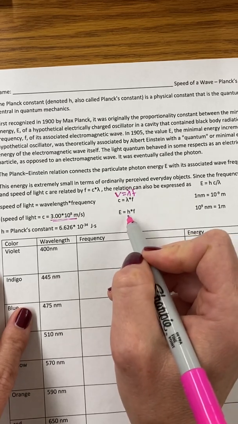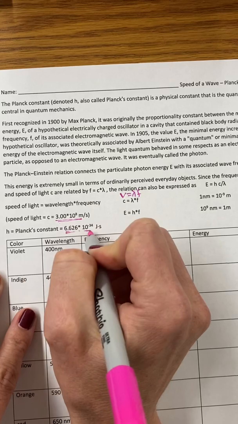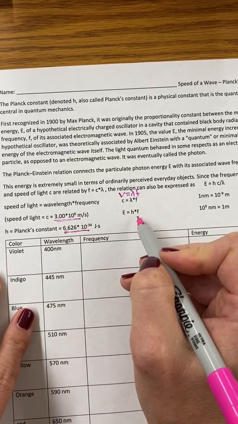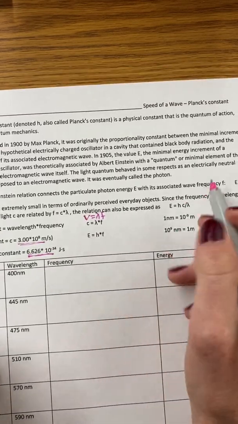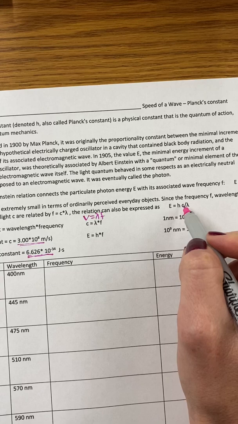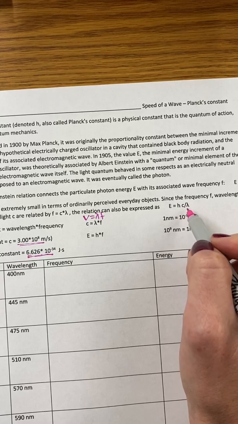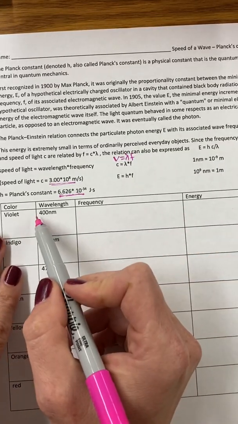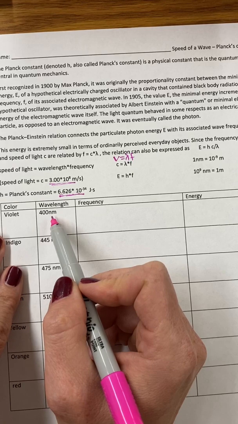This is Planck's constant, which is given to us here, times the frequency of our light wave. Or if you don't have the frequency, you could calculate it: the speed of a wave over your wavelength, times Planck's constant.